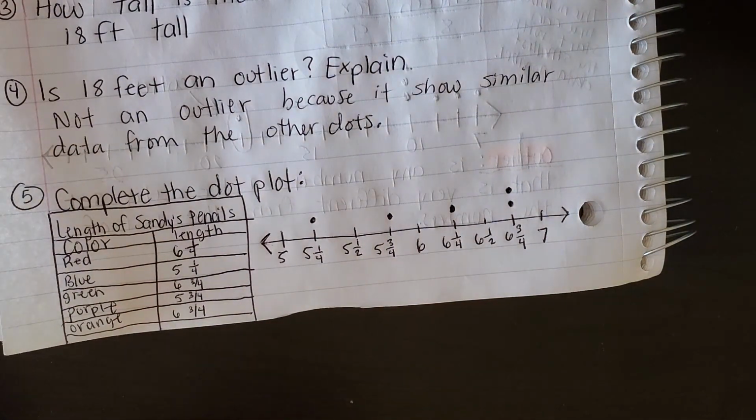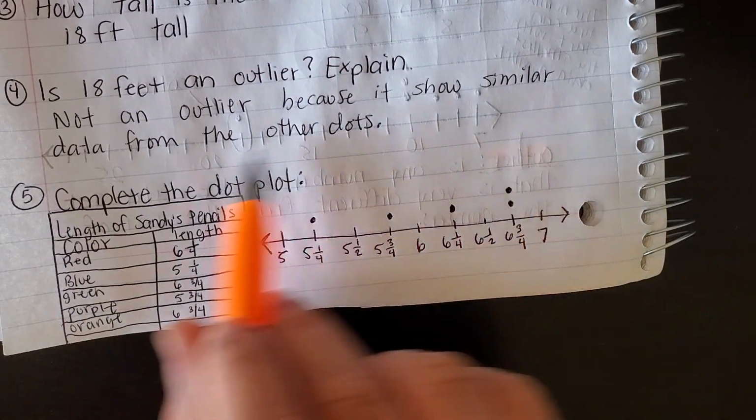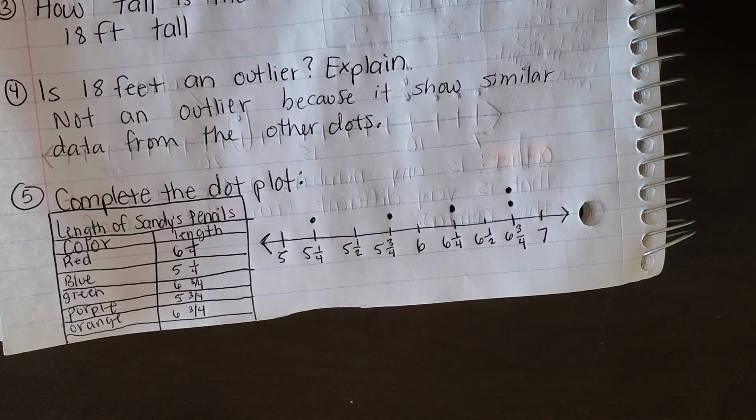For your independent practice today, I will only be uploading a PDF of the assignment because some of these questions will require you to draw. So for your final product, you should answer everything on a separate sheet of paper, creating your own dot plots and answering all the questions on a separate sheet of paper, okay?